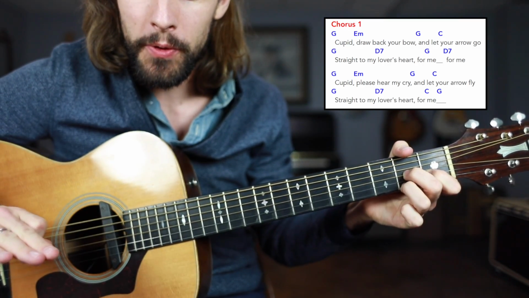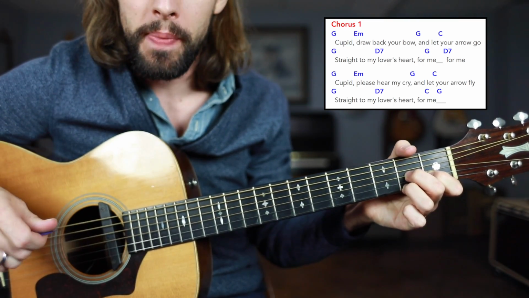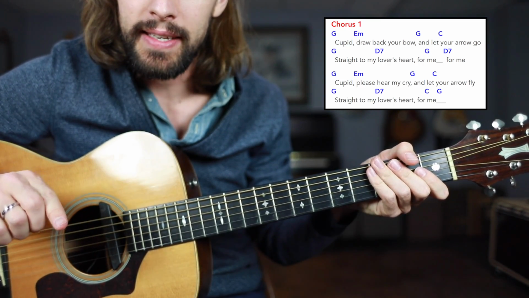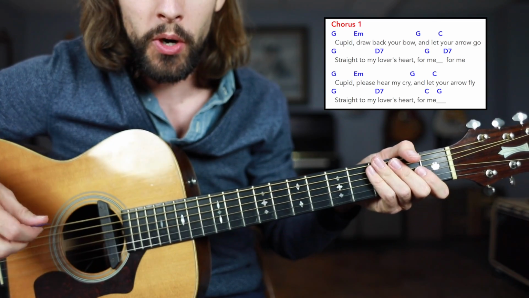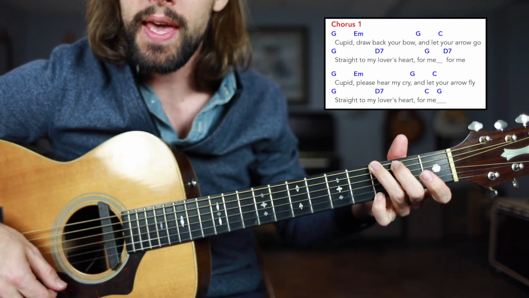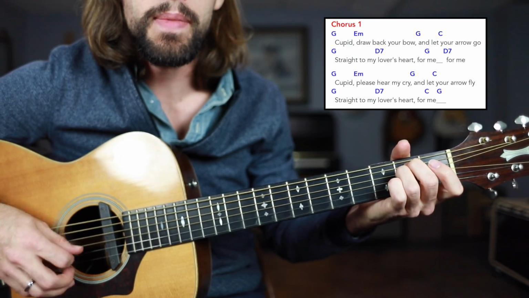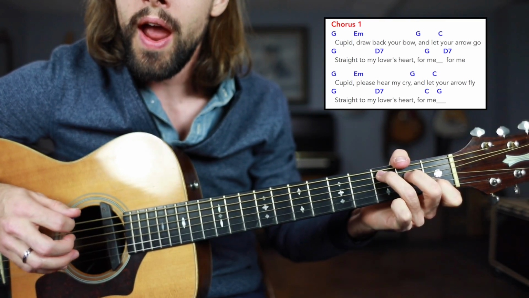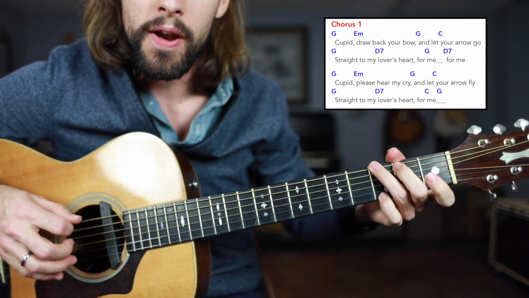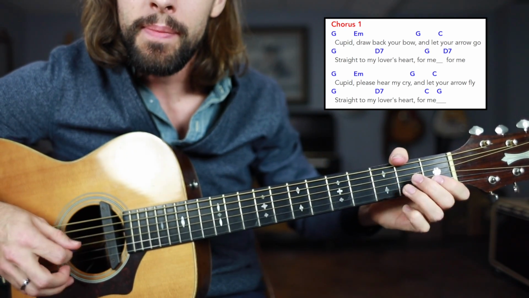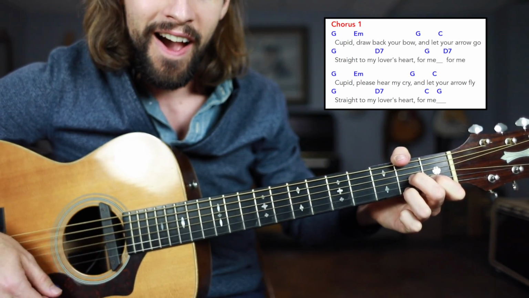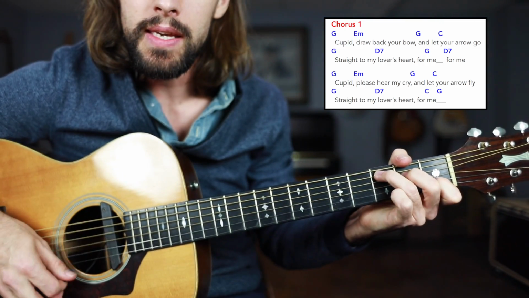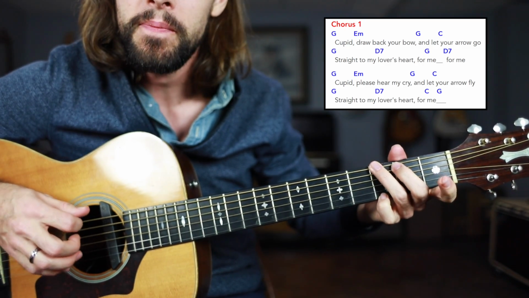Okay, now we're essentially going to repeat the exact same thing verbatim, just with different lyrics, but there is going to be one little change at the end of the second half of the chorus. So we start off with the G chord. "Cupid, please hear my cry and let your arrow fly." The G chord. "Straight to D7, my lover's heart." Alright, now we're going to change it up. We're going to go to the 4 chord, C, "me," and then to the G.